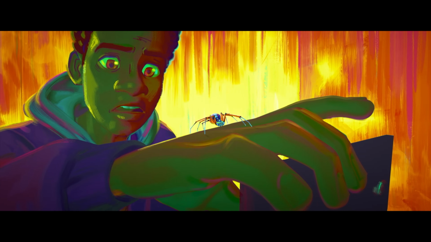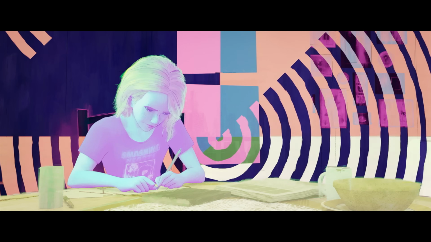He was bitten by a radioactive spider. And he's not the only one.